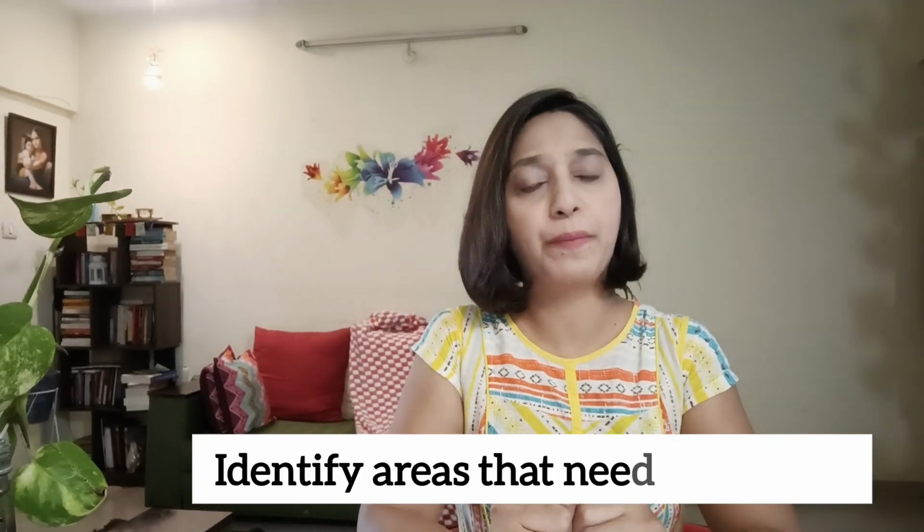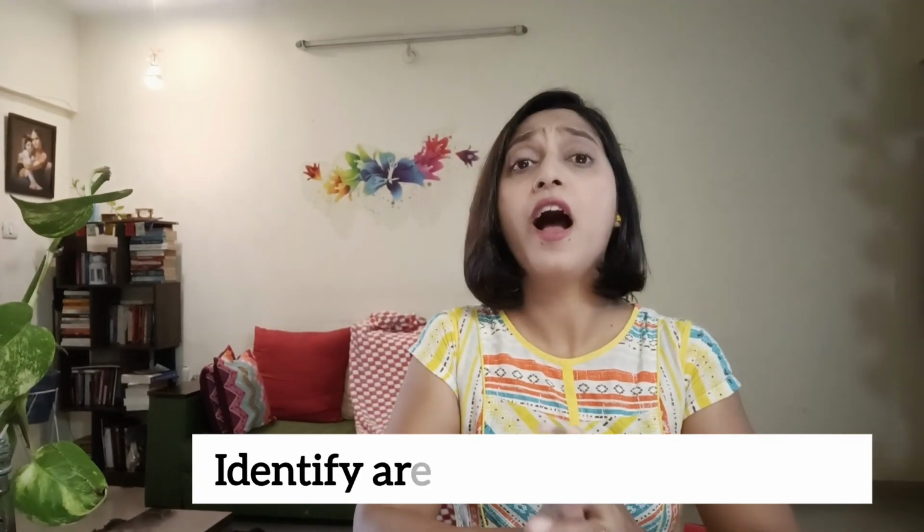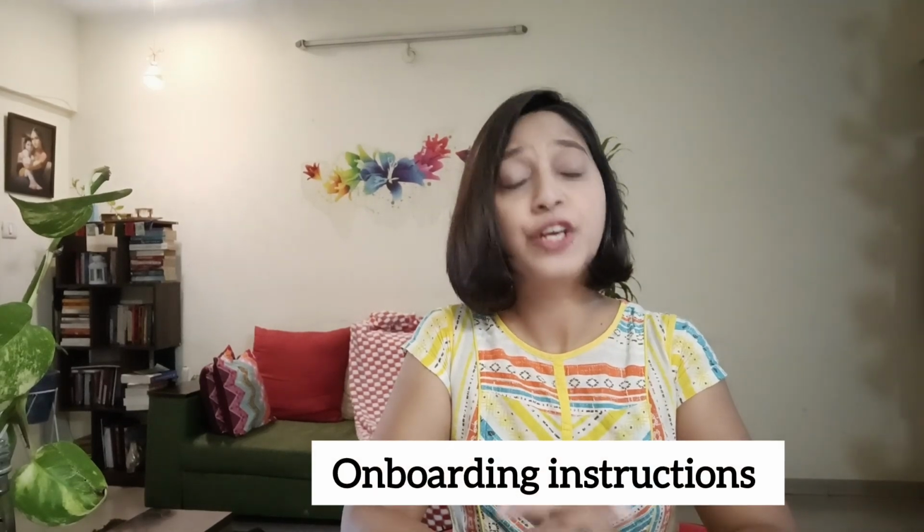First things first, you need to define your goals. Identify the specific areas of an app that you need to rewrite. Are you going to focus on onboarding instructions, error messages, or tooltips? Knowing exactly what you are targeting will make your research more effective. For example, if you are rewriting onboarding instructions, you need to focus on making the first-time user experience as smooth as possible. Step number 2, competitor analysis.